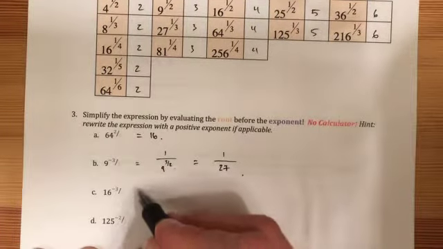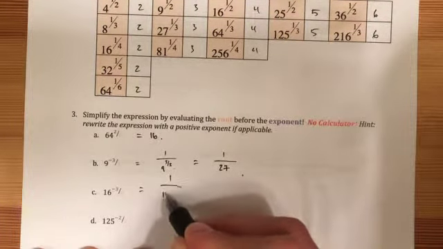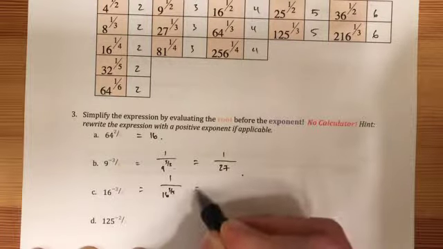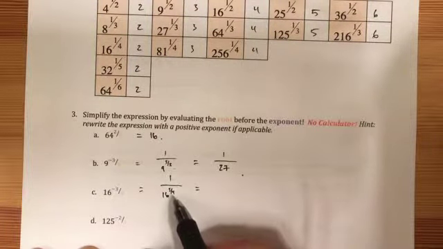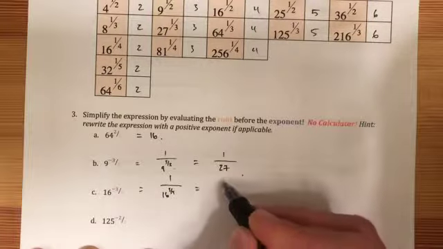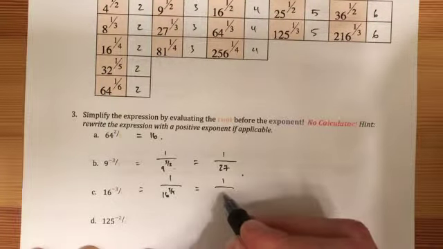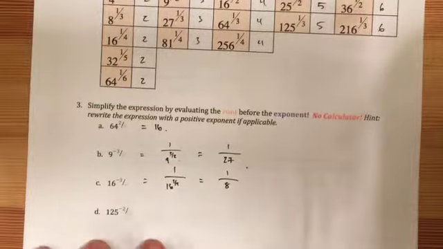16 to the negative 3/4. That's the same as 1 over 16 to the 3/4. And that is the same as the 4th root of 16 cubed, which is 2 cubed, which is 8. So that should end up being 1/8.